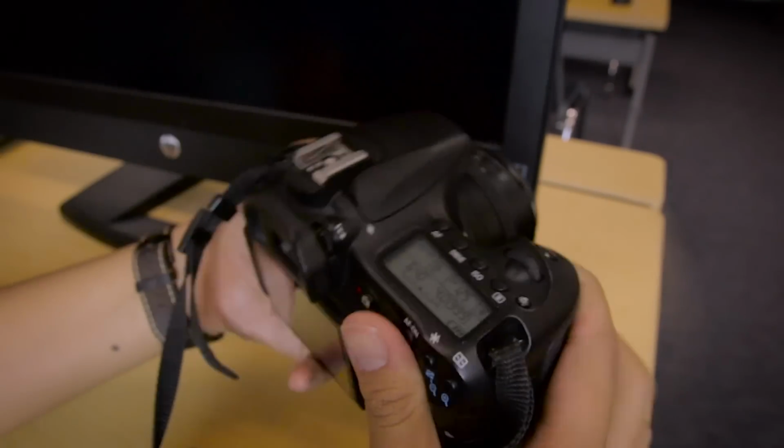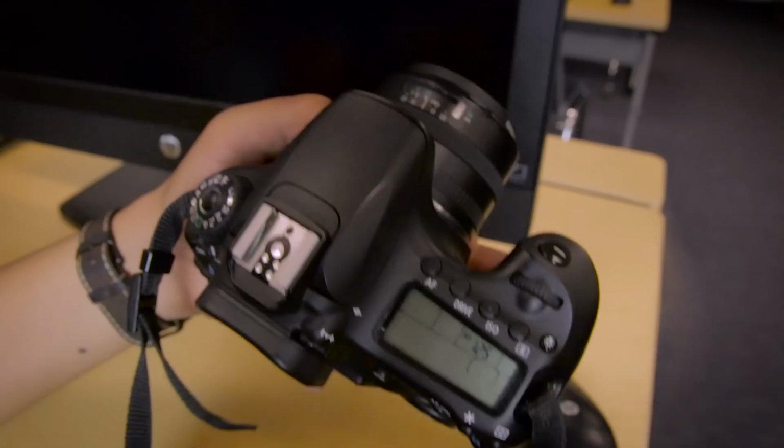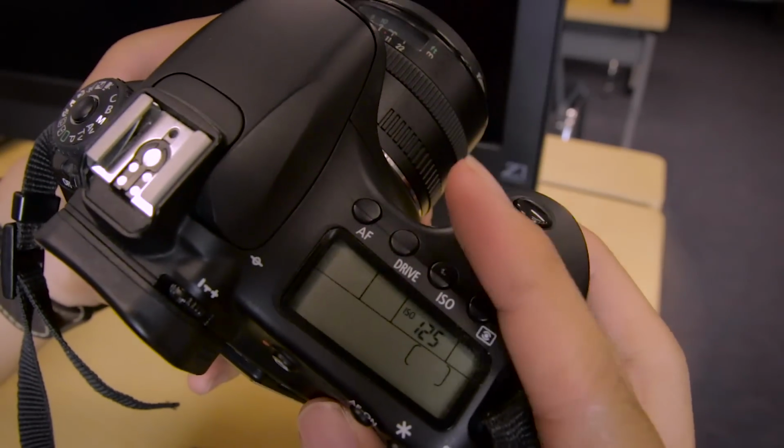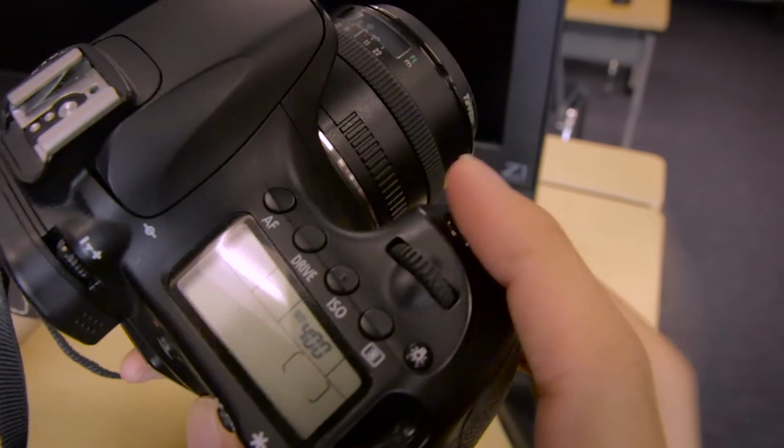So going back to this, to change the ISO on the Canon, you just press the ISO button once, and then you can go ahead and change it up here. Okay, so very similar, they work almost the same, it's just you have to hold an additional button.